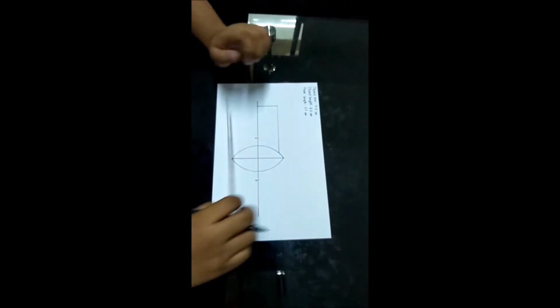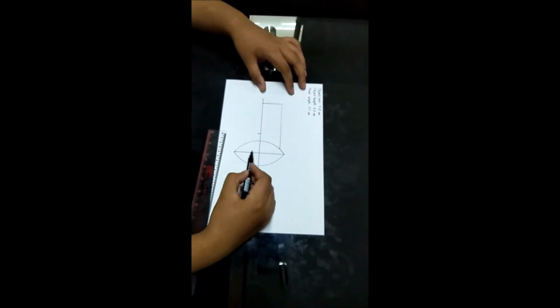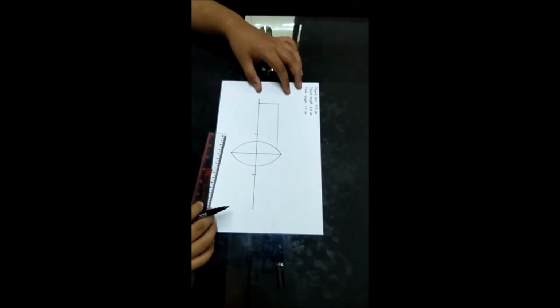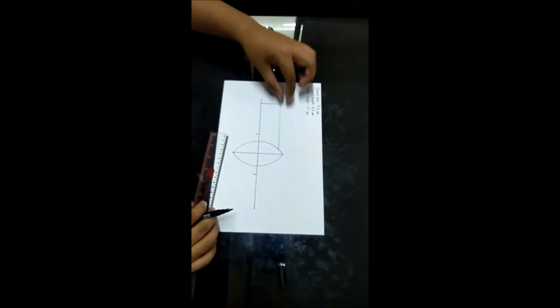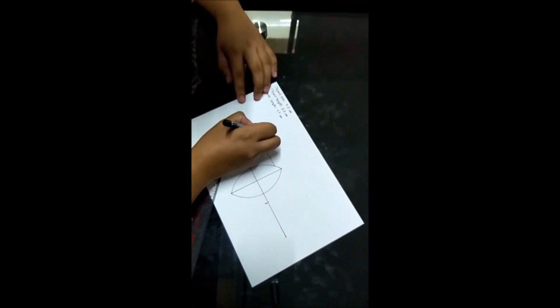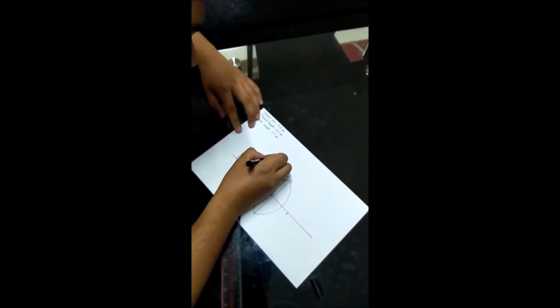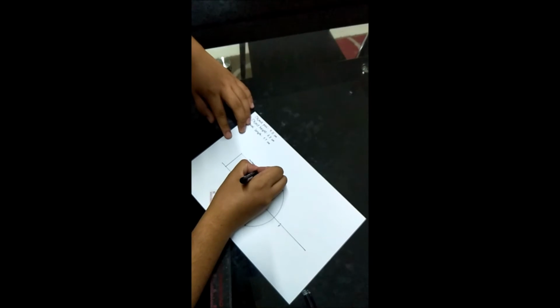Alright. So remember, we should stop at the curve of the lens, not on the vertical line. Right? So this is our ray number 1, incident ray number 1. So let me label this down. Incident ray number 1.